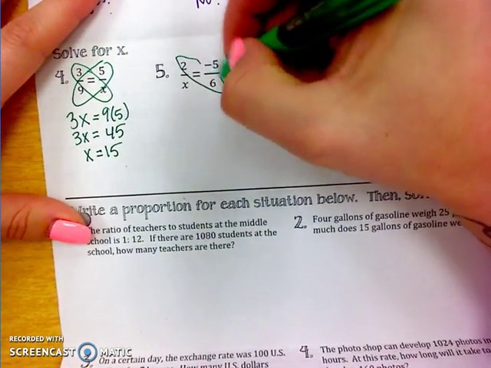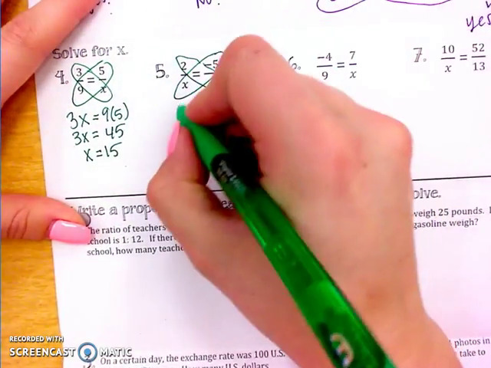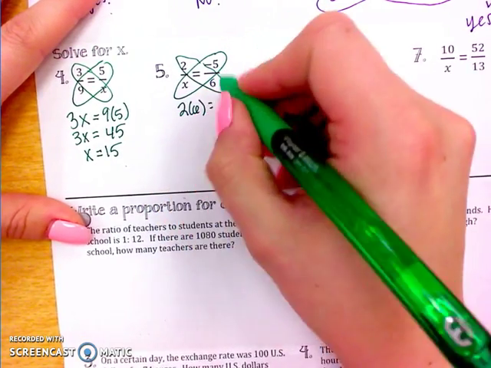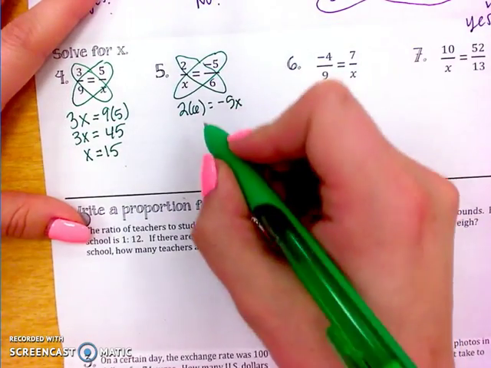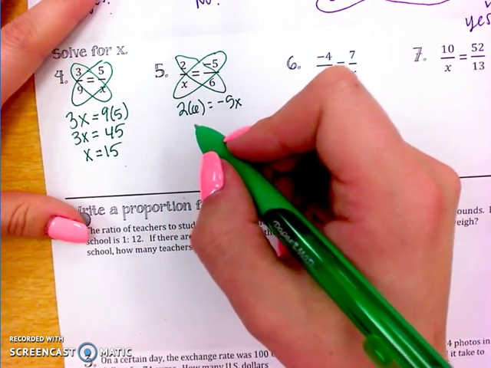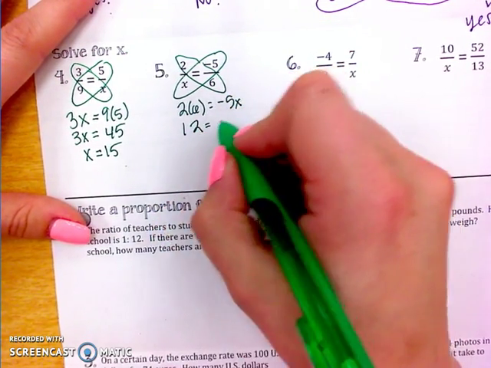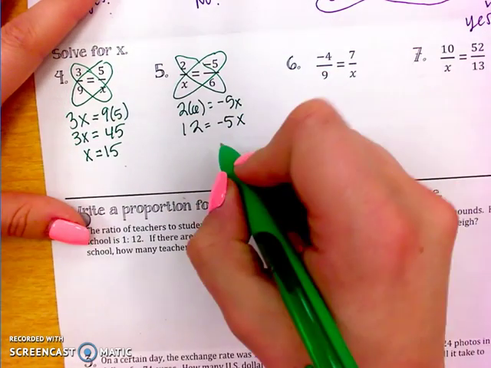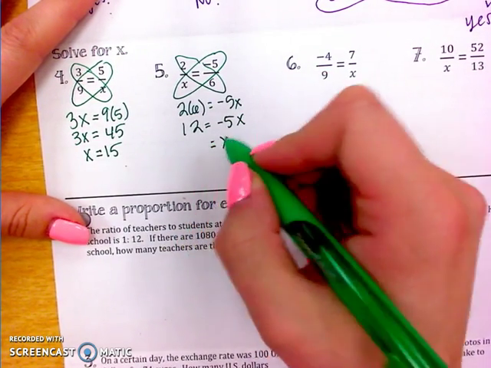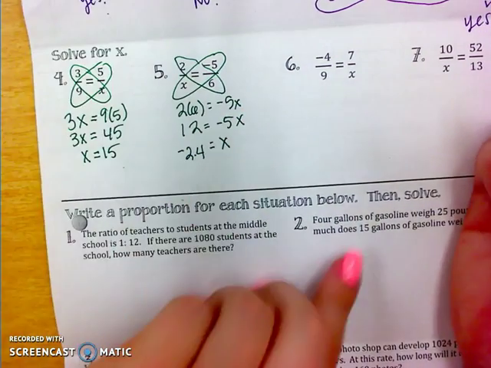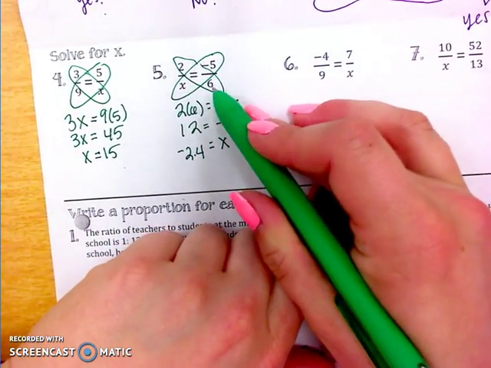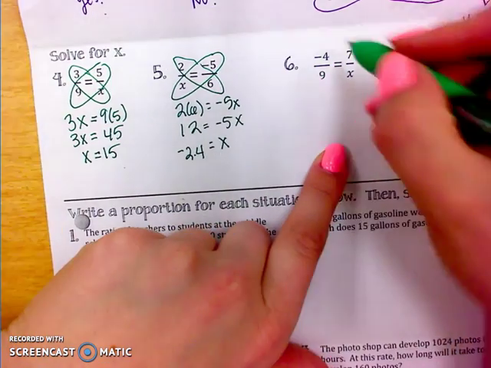Cross product property. 2 times 6 is equal to negative 5 times x, or negative 5x. So I have 12 equals negative 5x. Divide by negative 5, x is negative 2.4. And if you substituted this back in, they would be proportional.